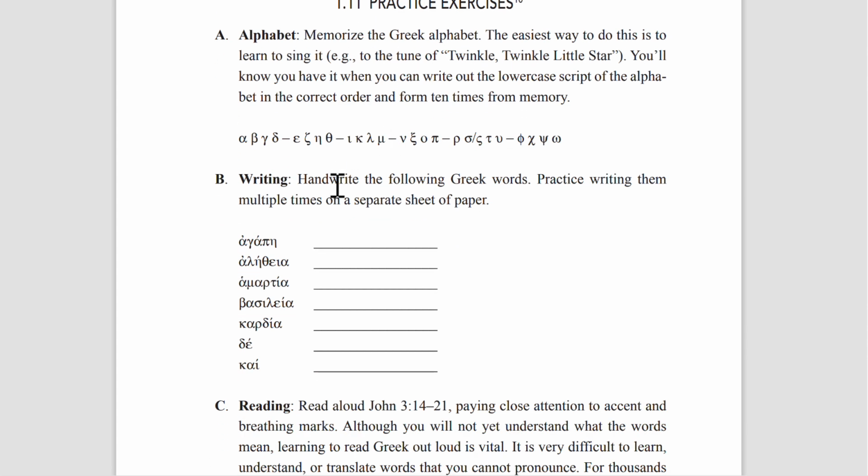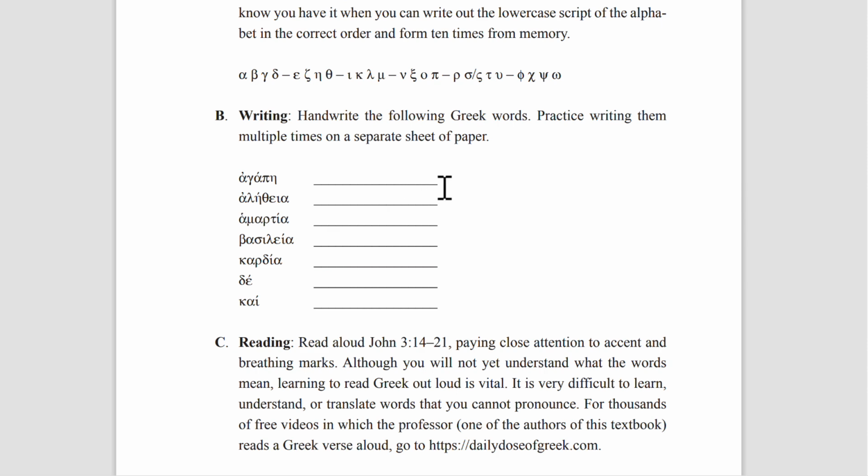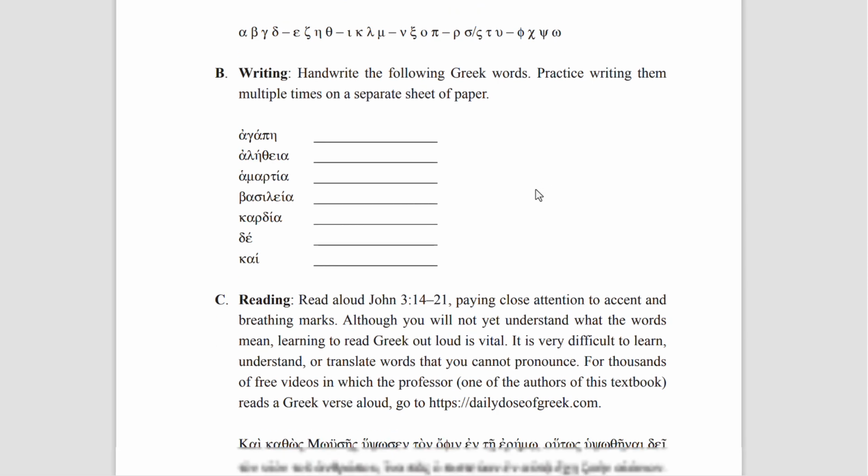Okay, then there's a part where you're asked to write out multiple times the 7 vocabulary words from this chapter. You really should work to learn those. Know that agape means love. If I say, what does the Greek word agape mean? Or I write this down and say, what does this Greek word mean? You need to be able to say, well, that means love. Or if I say, what is the Greek word for love? You need to be able to write out agape.